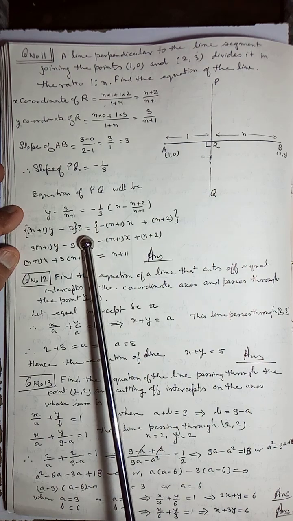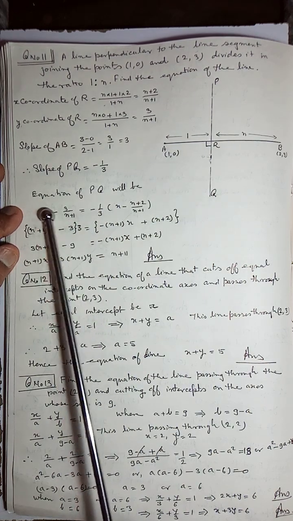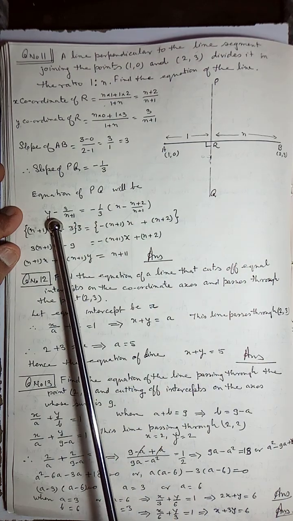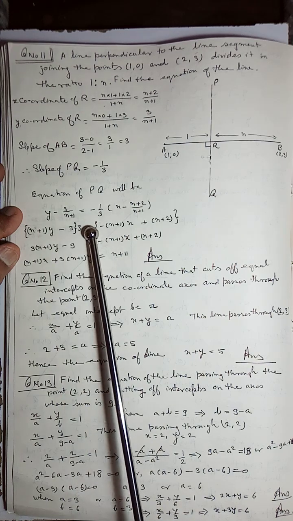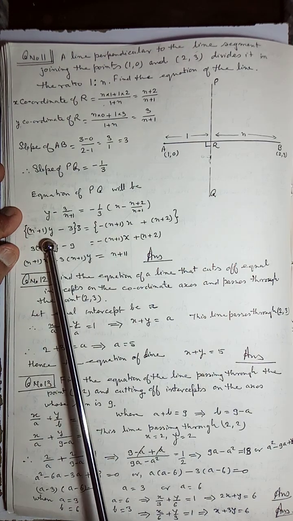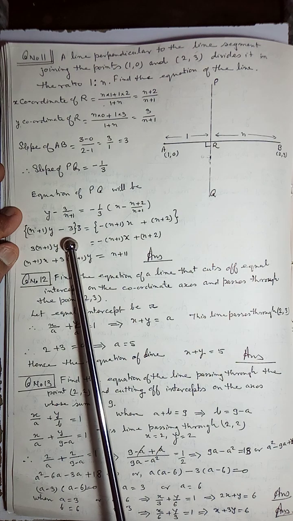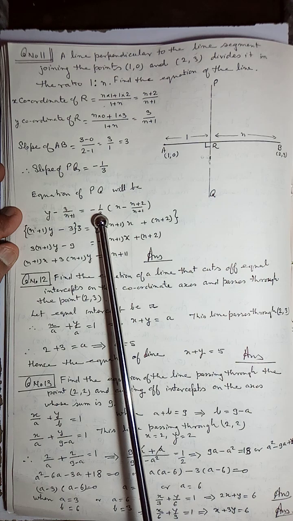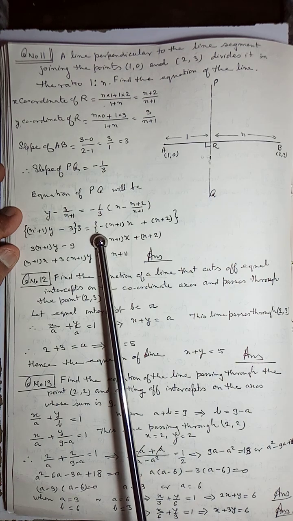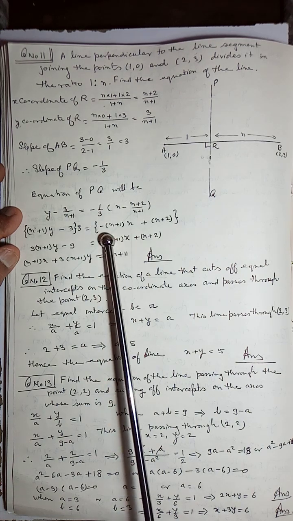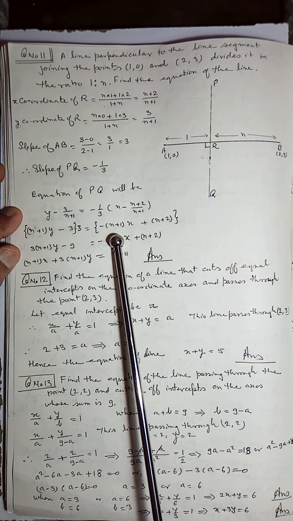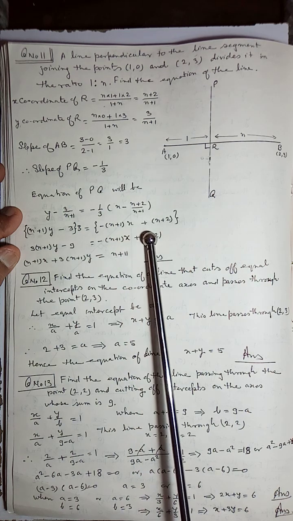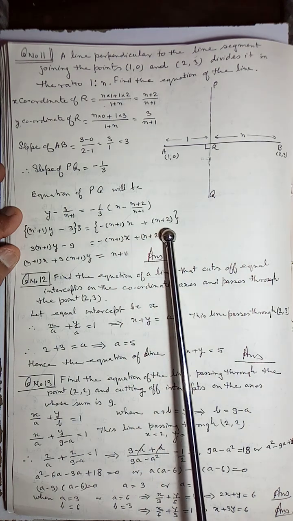Solve it. After taking the LCM on both sides and multiplying the left hand side by 3, cross multiplication of the 3, we will have n plus 1 into y minus 3 in brackets, and outside of the bracket I have written 3, and on the right hand side minus has been multiplied, cross multiplication, n plus 1 into x plus n plus 2.